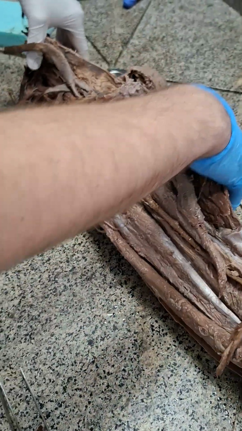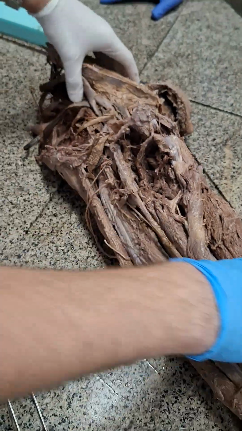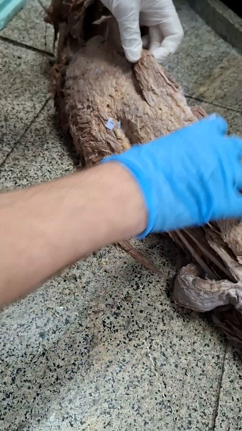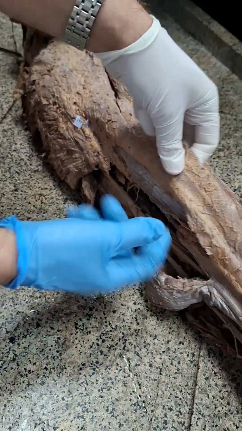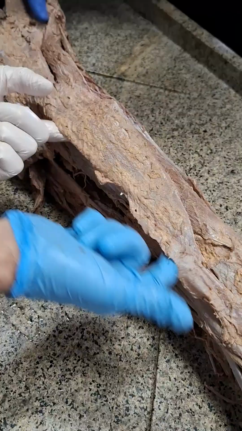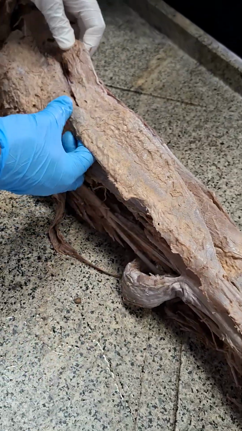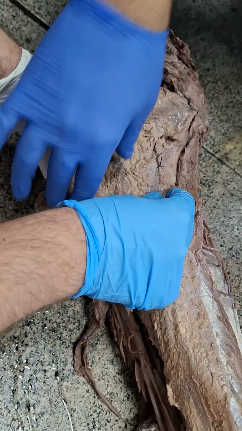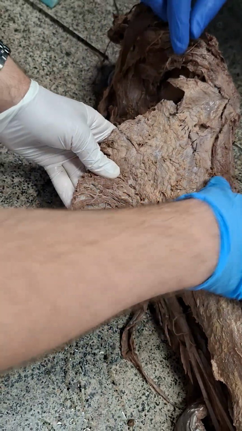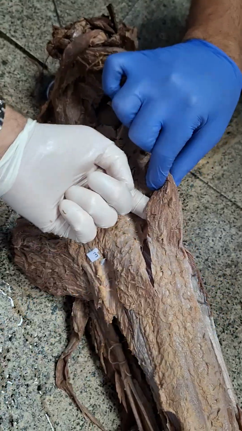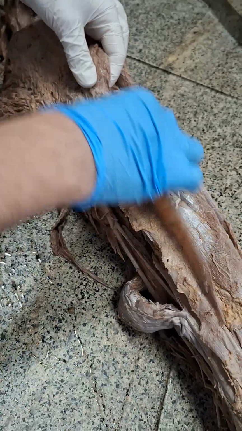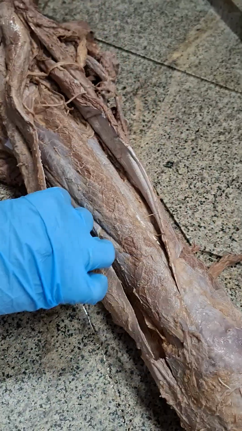The tensor fasciae lata here. Because that's in the glute part now. This is the iliotibial tract or iliotibial band, and here is musculus tensor fasciae lata. Isn't it the gluteus maximus? This is the gluteus maximus, but this is musculus tensor fasciae lata and the iliotibial tract or iliotibial band.